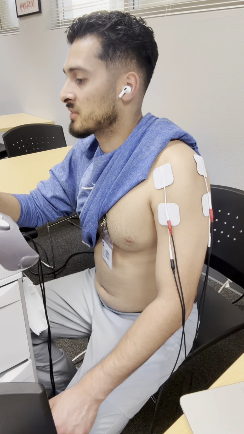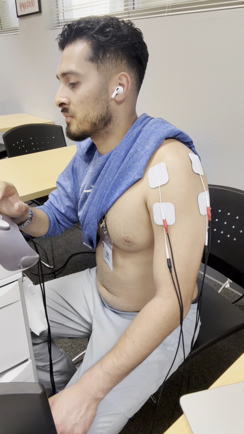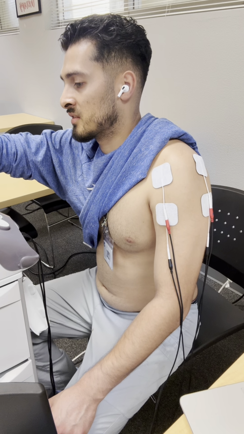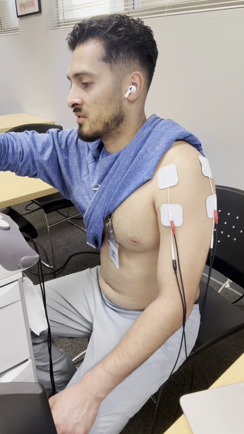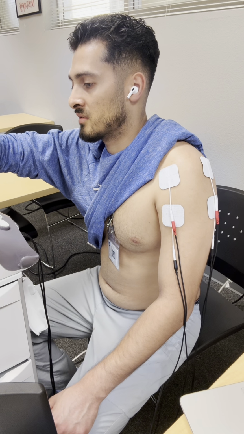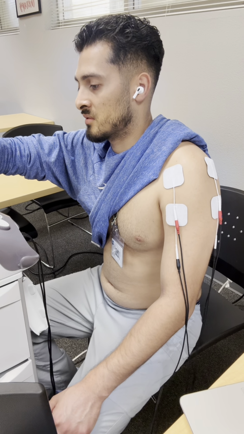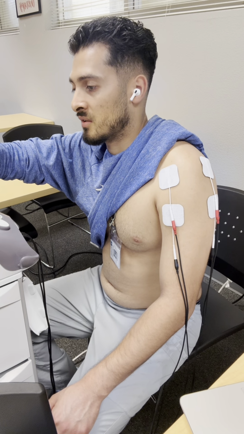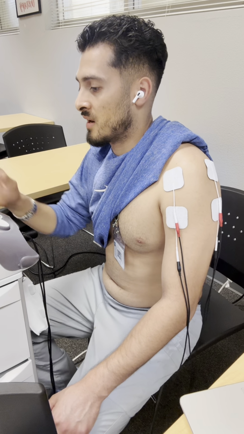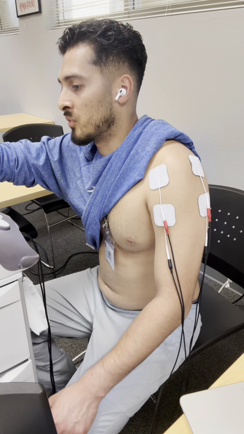I'm gonna start messing with the vector positioning there, see how it changes. So I can definitely feel how that changed it down from one channel.